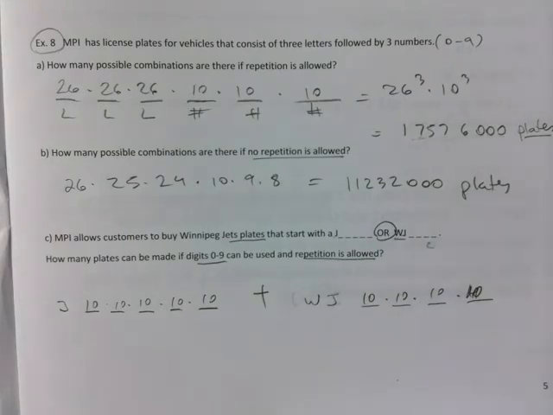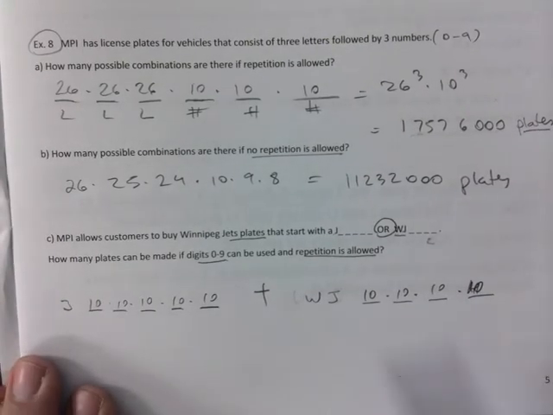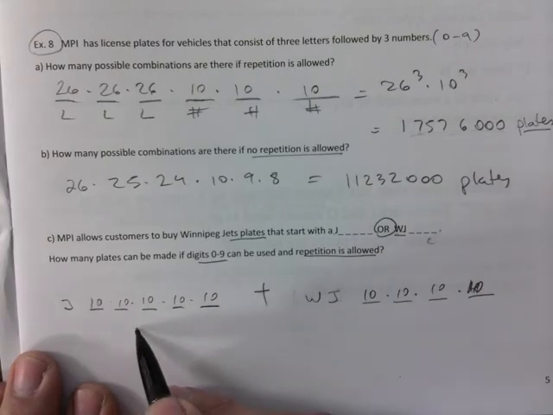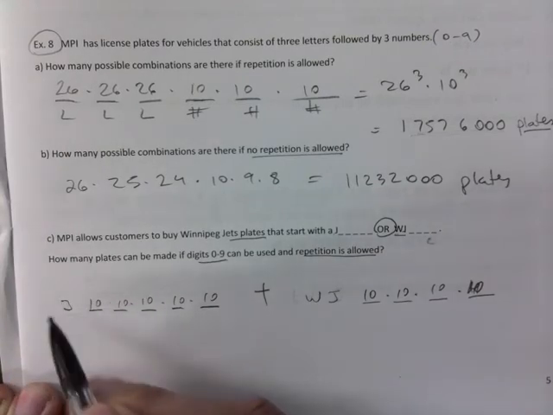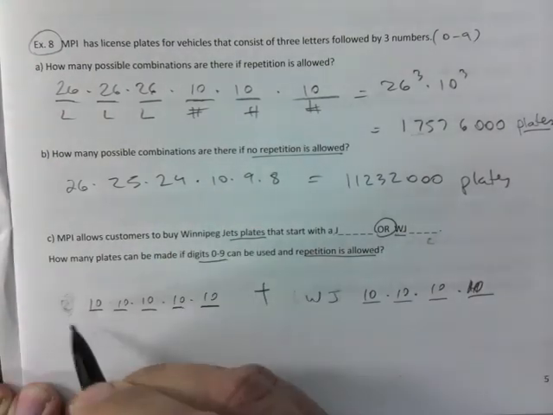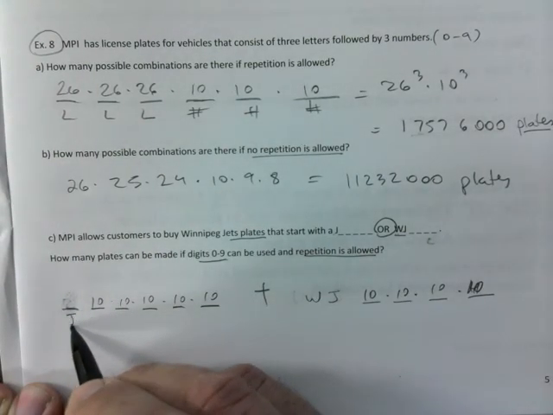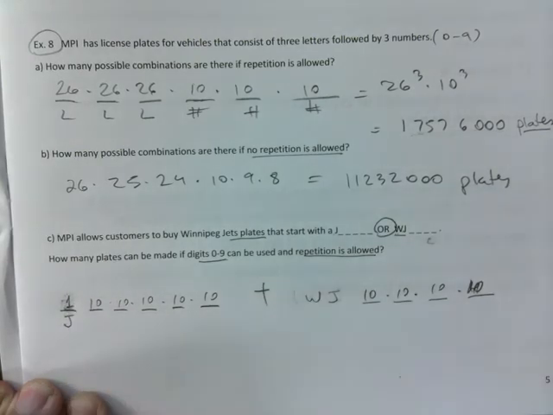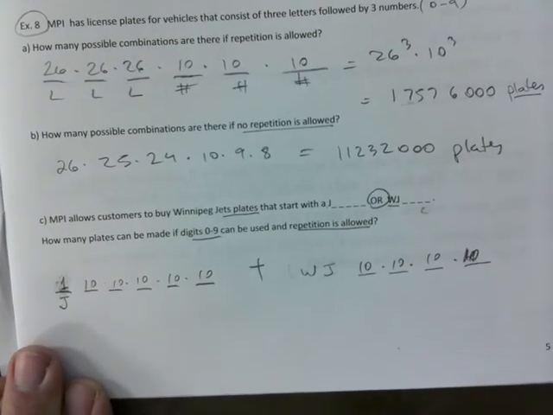Ontario has that, right? Is it 3 letters, 4 numbers, or 4 letters, 3 numbers? I have to check. But they have one extra slot. Oh, sorry, I'm not done this, right? So this is basically J. I just want you to see that. I put a J there. Technically, what I tend to do is put J, so there's only one option for that first slot, so to speak.